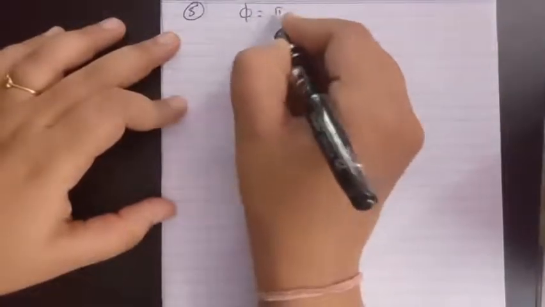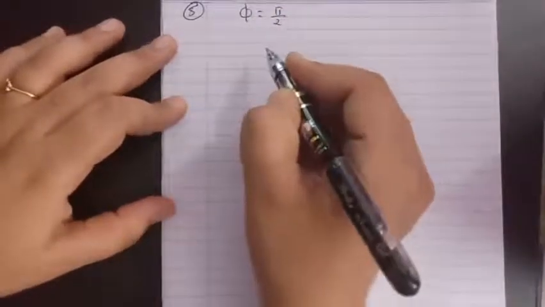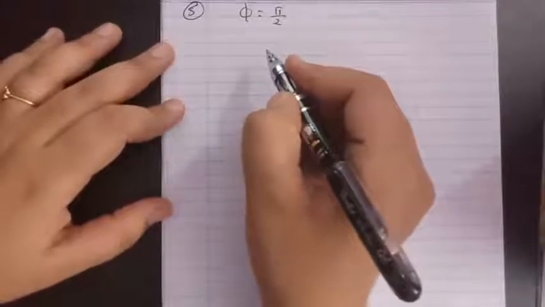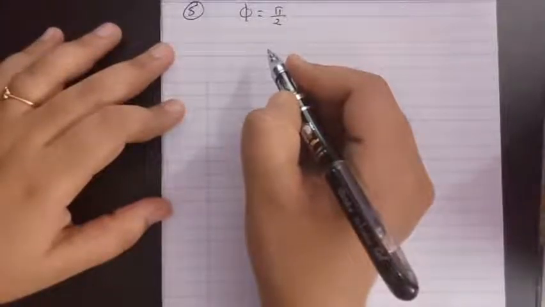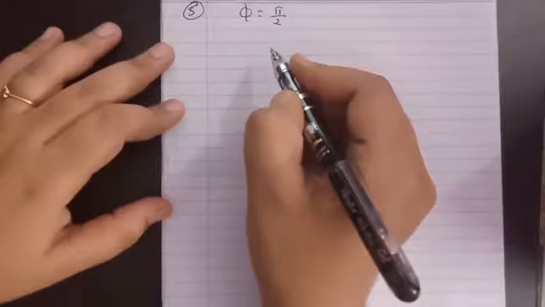In question number 5, in Young's double slit experiment, the constant phase difference between the two sources phi is given as pi by 2. We want to find the intensity at a point equidistant from the slits.